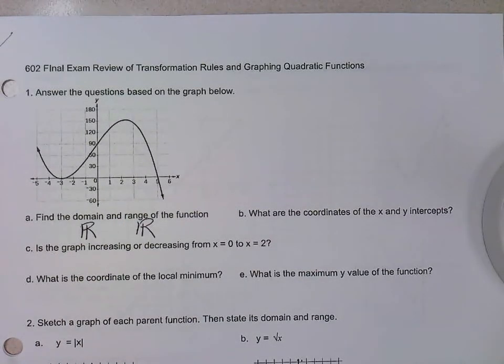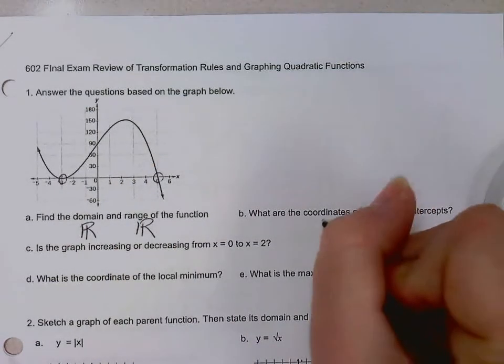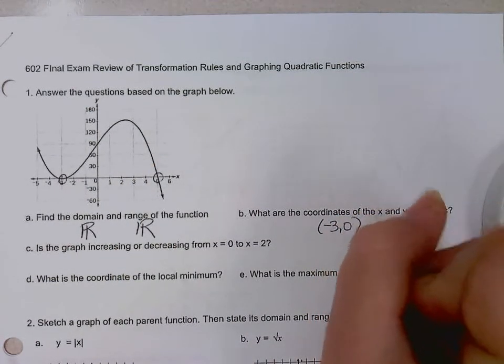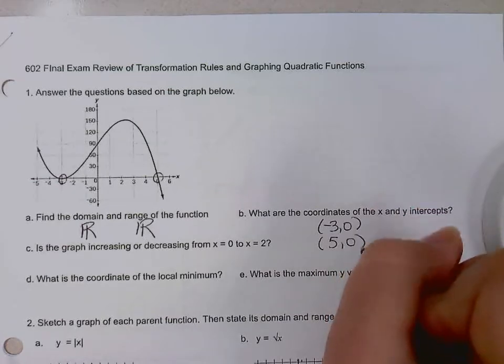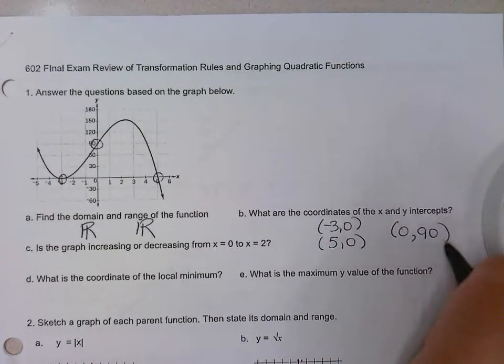Let's see, x-intercepts. Looks like I have two. I've got -3, 0, and I've got 5, 0. And then for a y-intercept, it looks like 0, 90.